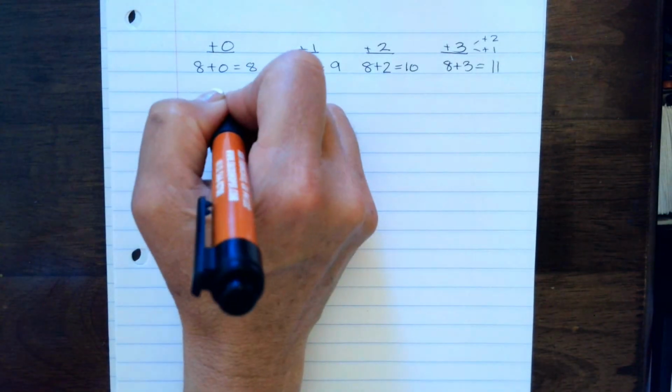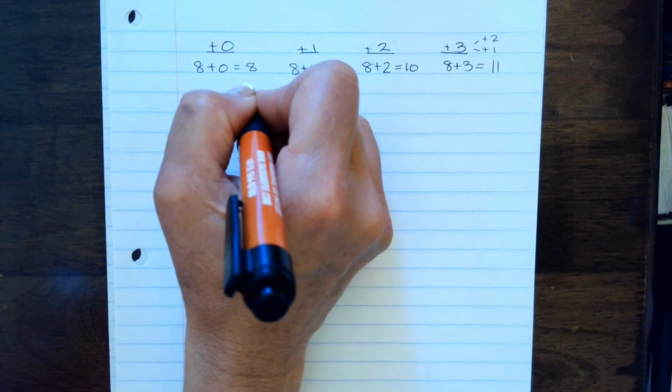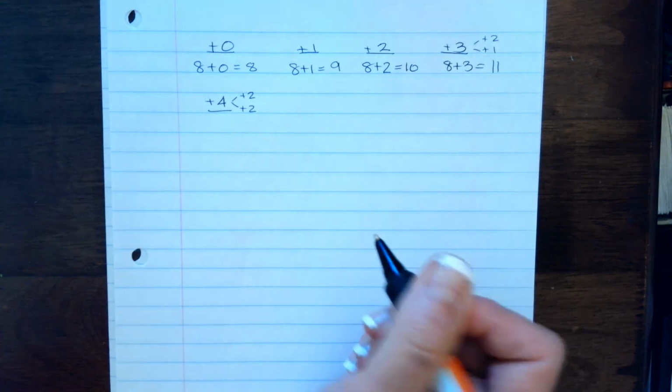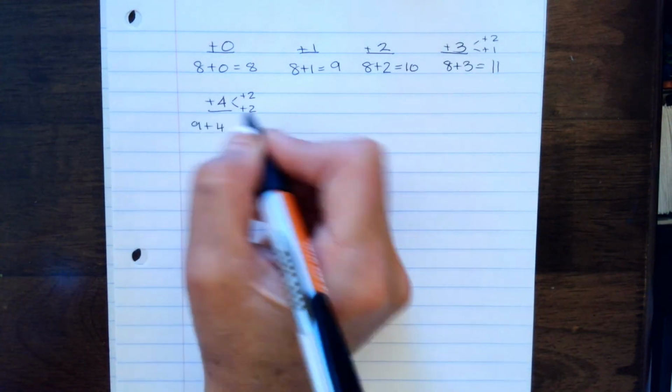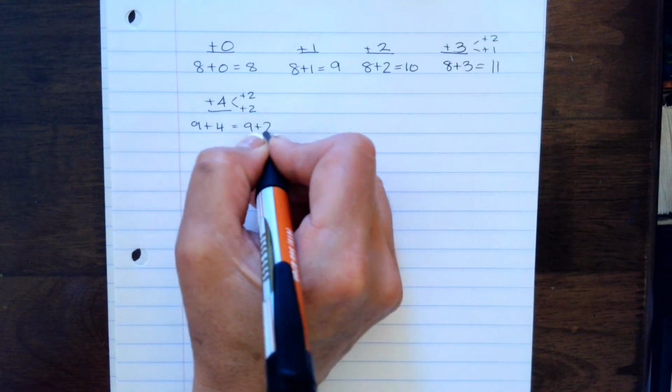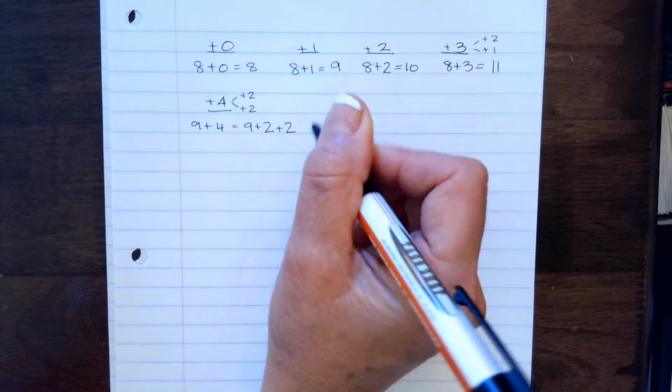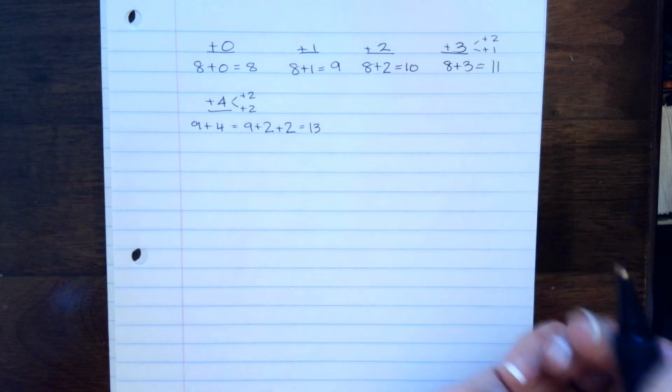Perfect. Plus 2 is how you're going to break up plus 4. So if you have 9 plus 4, you're going to break it into 9 plus 2, which is 13.